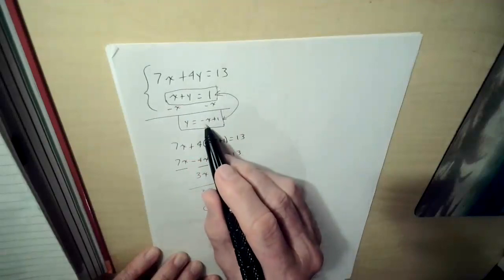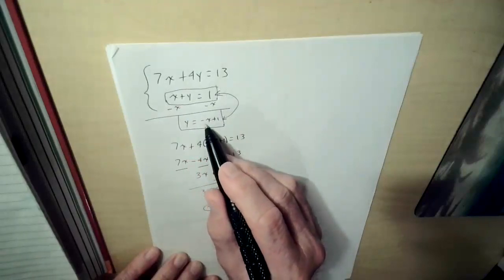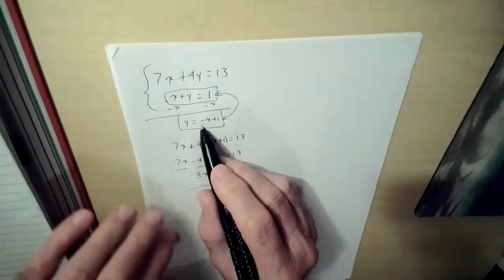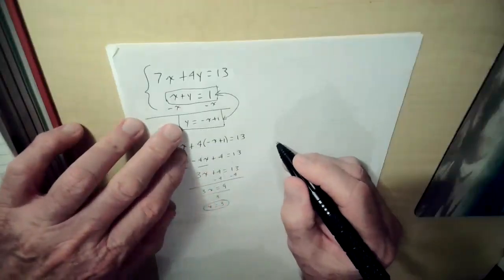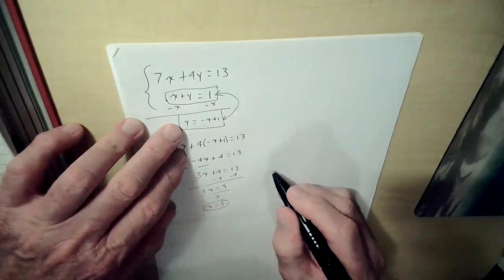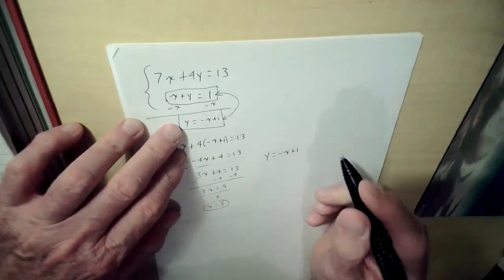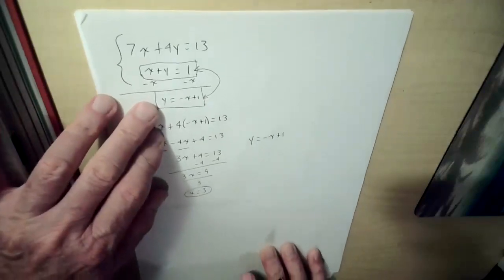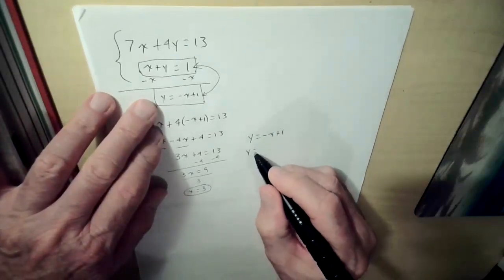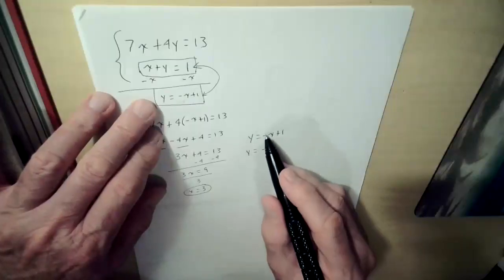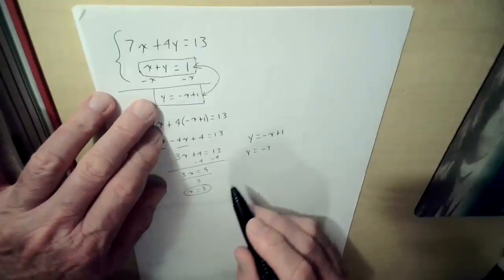Okay? Remember, this equation right here and this equation right here are the same. Just rearranged some. So this one's already solved for y. So let's use that one, because remember, we need an x and a y. So y equals negative x plus 1.